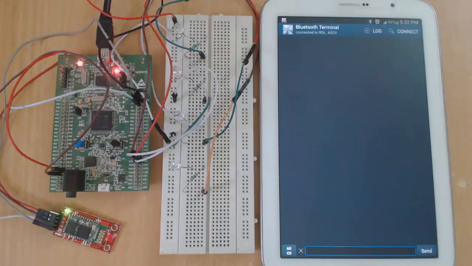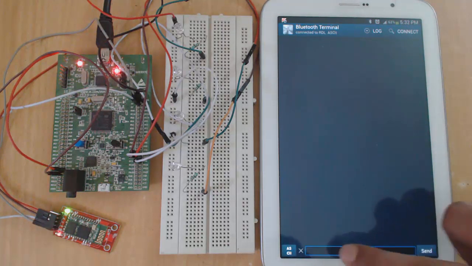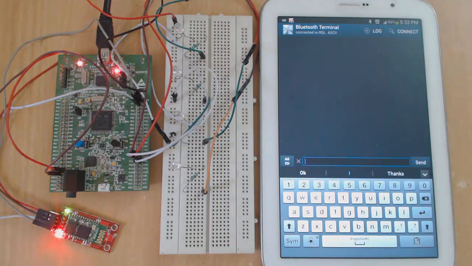Okay, so now we can send characters from our mobile to this Bluetooth module and it will switch on the LEDs as per the received character. So now what I will do is type A here and then press enter.